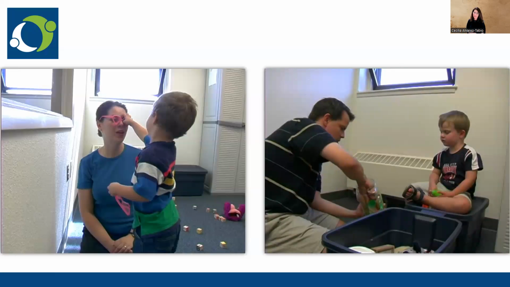So in the second clip, the father models the language for his son while they are playing with toy food. He stays face to face. He uses animation along with repetitive, simple language to describe the toys and what he's doing and what his son's doing. His son is using single words to communicate.